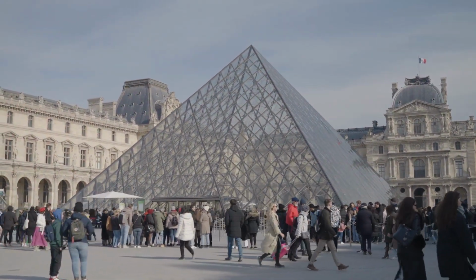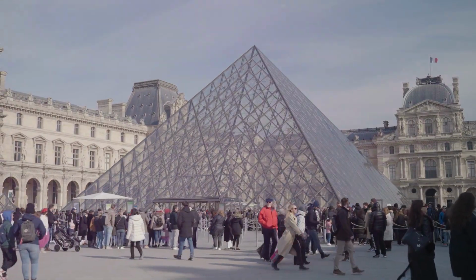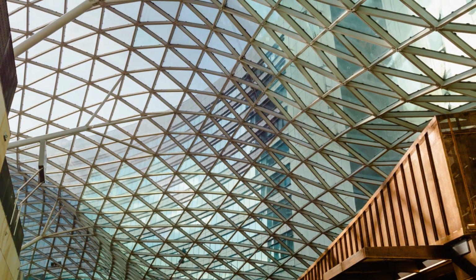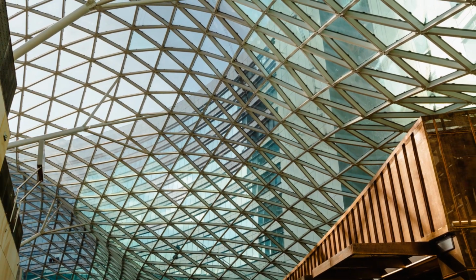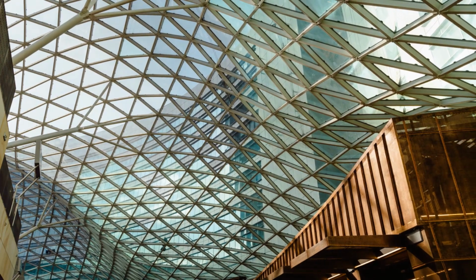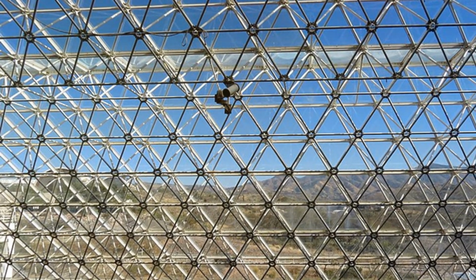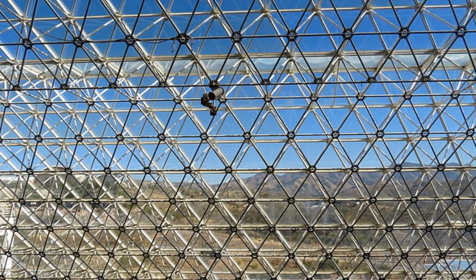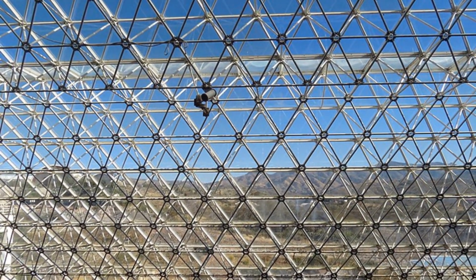Imagine a three-dimensional web where each part works together to share the load. One of the best illustrations of a space frame is a triangulated space frame. Picture a series of interconnected triangles, each one contributing to the overall stability. The strength of a space frame comes from its design, where each component shares in the load-bearing work, distributing weight and stress across the entire structure.